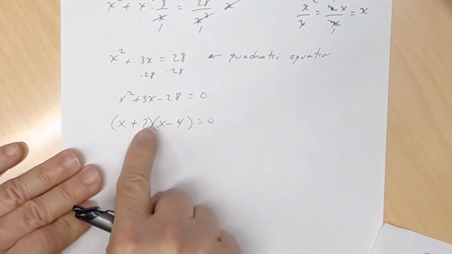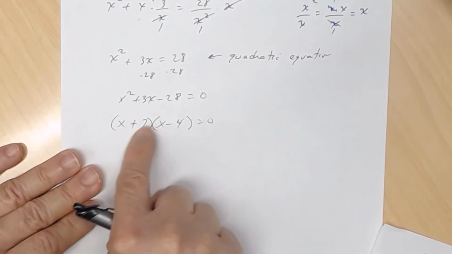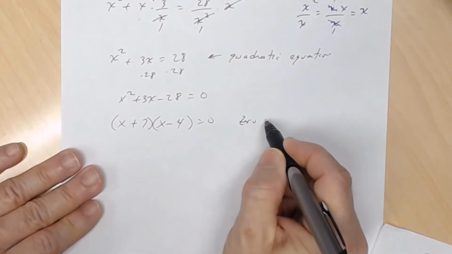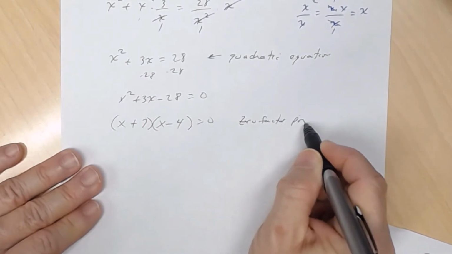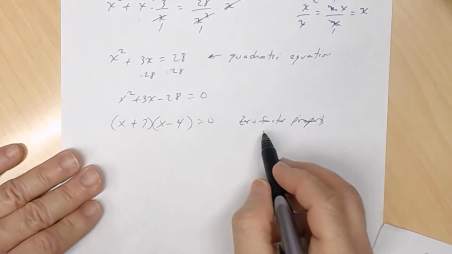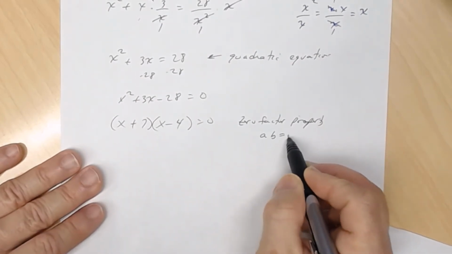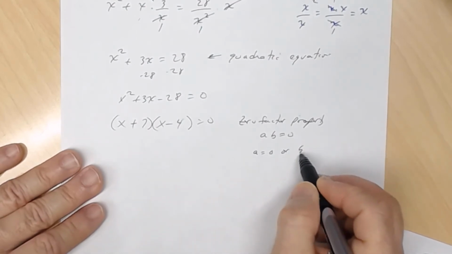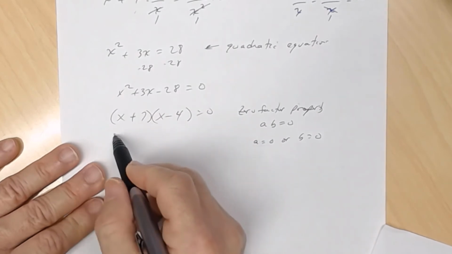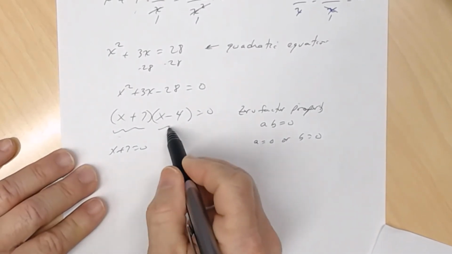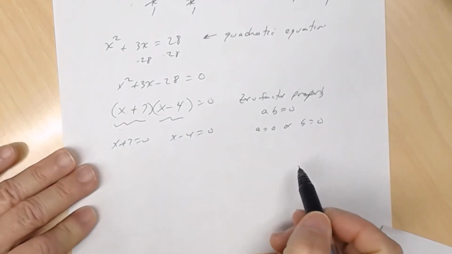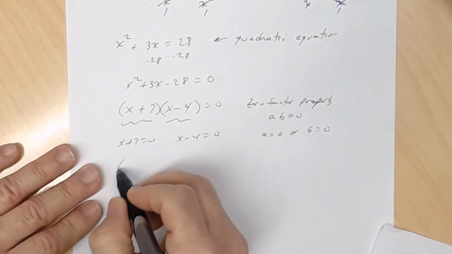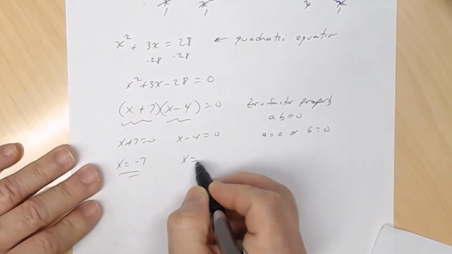All right, now remember that point when you have 2 factors, in this case, whose product is 0. What property did you use next? Yeah, so the 0 factor property. That's correct. And so the 0 factor property says that if you have 2 or more factors whose product is 0, then either the factor A is 0 or the factor B is 0. So meaning in this case, either x plus 7 is 0 or x minus 4 is 0. And notice I went from a quadratic equation to 2 linear equations. And so here x equal negative 7 and x equal 4.